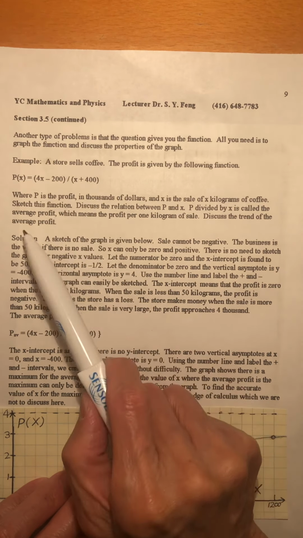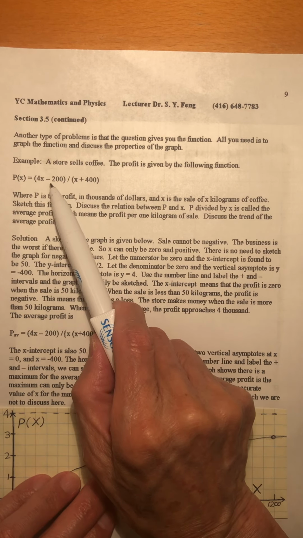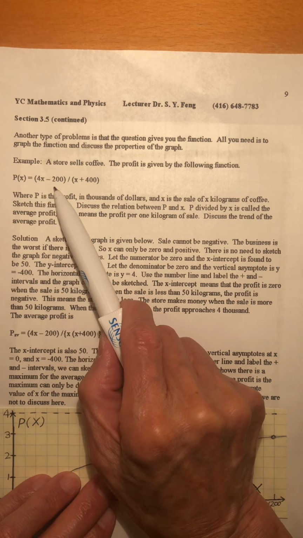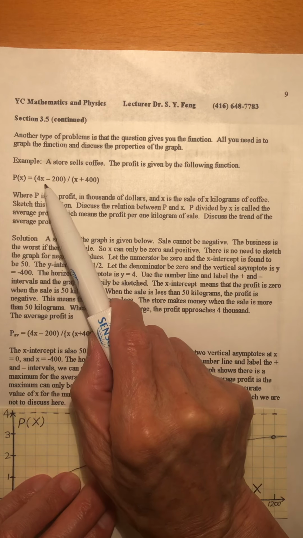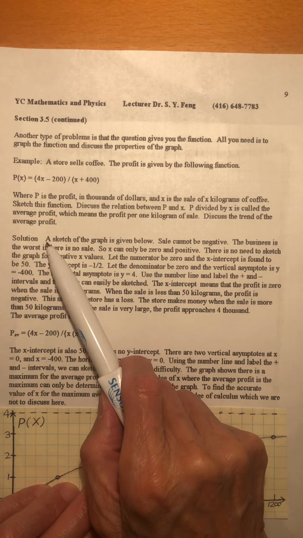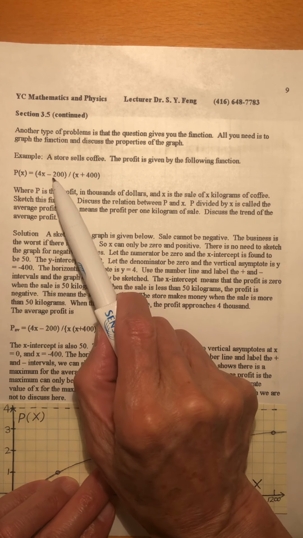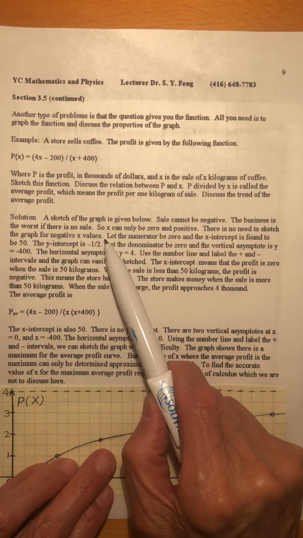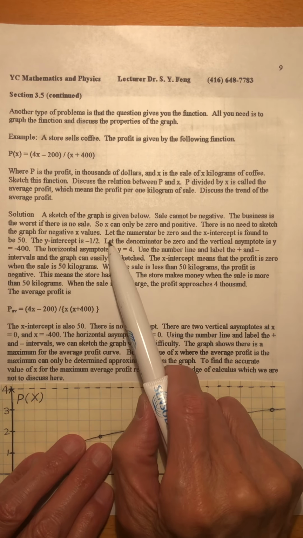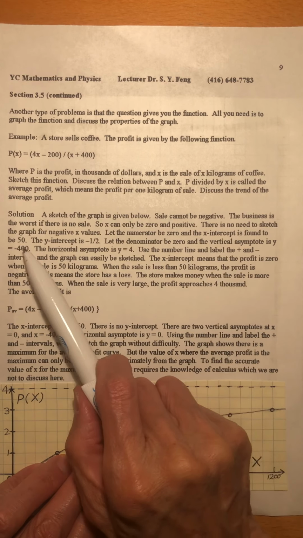Look at this function now. If we let the numerator be 0, you will find the x-intercept. So when this is 0, what is the x-intercept? The x-intercept is 50. You let this be 0, the x-intercept is 50. You let the numerator be 0, and the x-intercept is found to be 50, right?